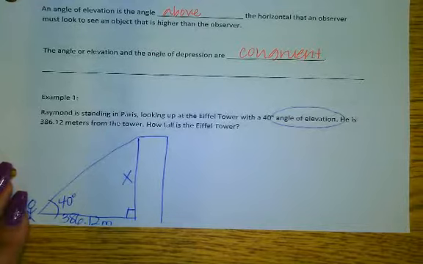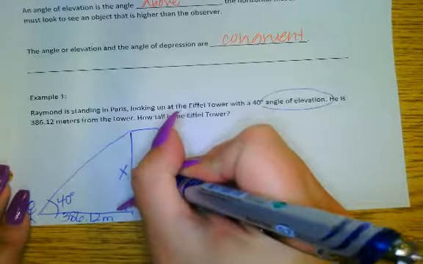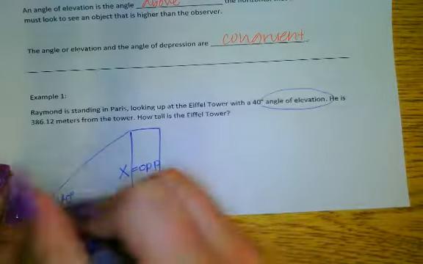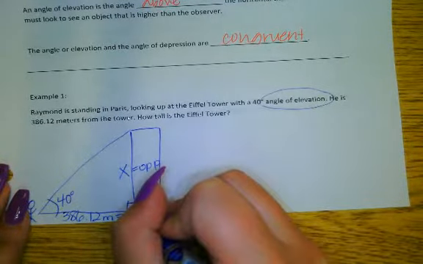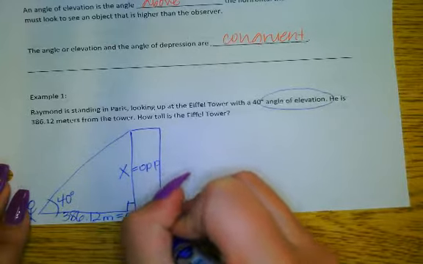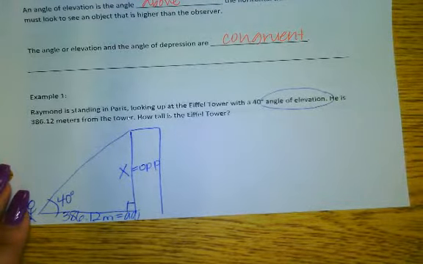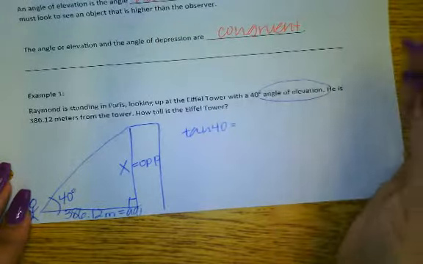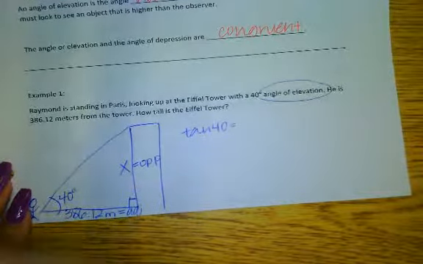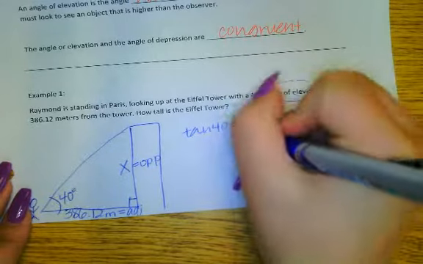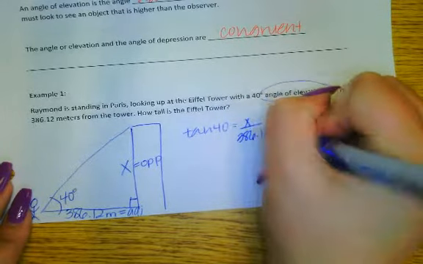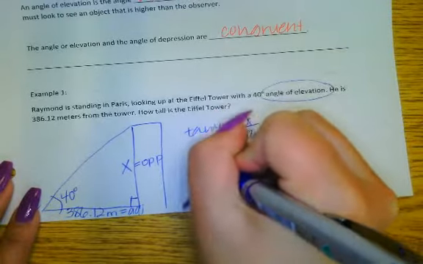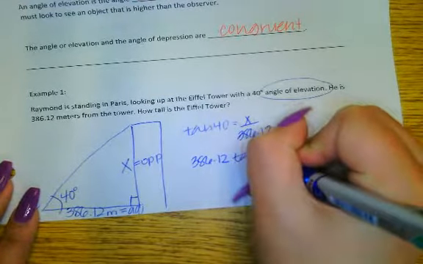Okay. So, what is x in relation to 40? Opposite. What is 386.12, this side, in relation? Adjacent. Okay, so when I have opposite and adjacent, what should I be using? Tangent. So I have tangent of 40 equals what? X over 386.12. So I have 386.12 tangent 40 equals x.